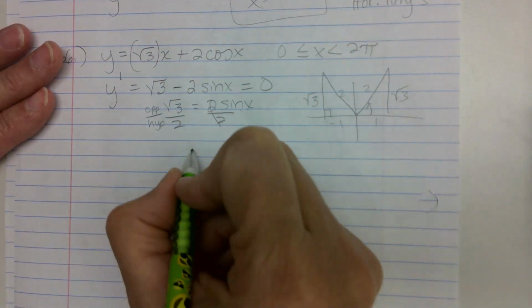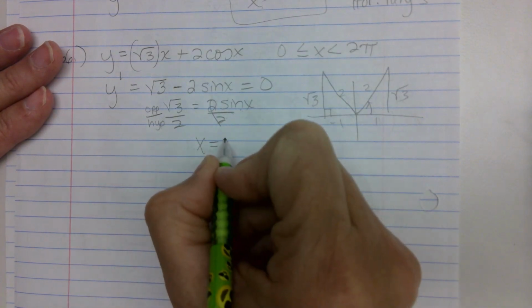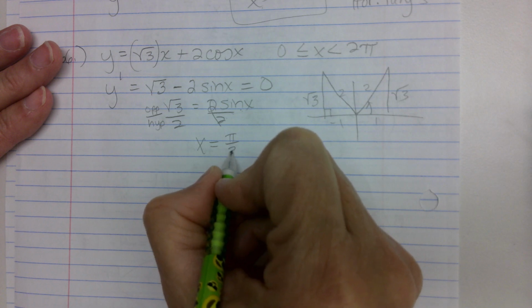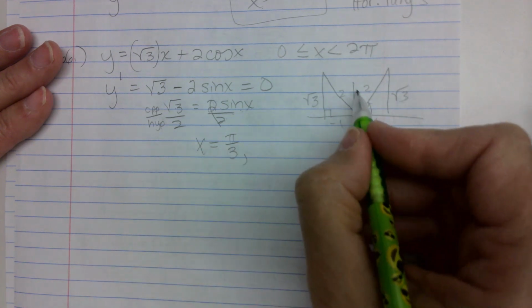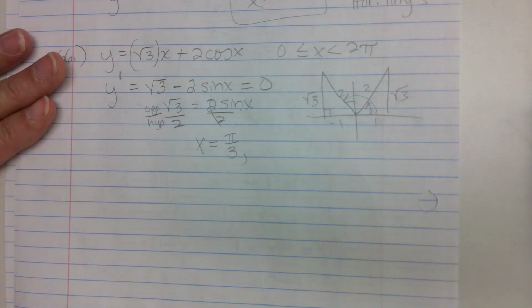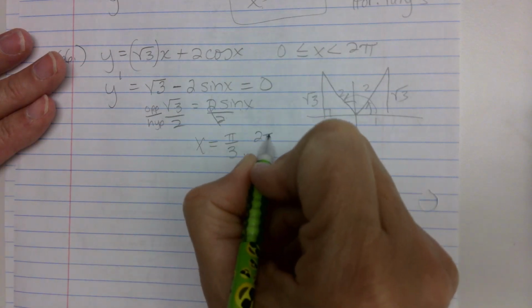What is that angle? Which is pi over 3. And what's this one? That is 2 pi over 3.